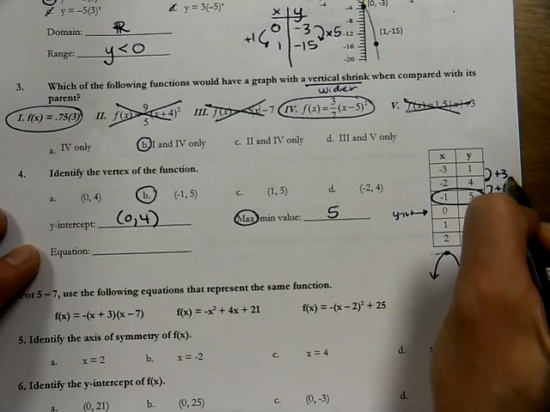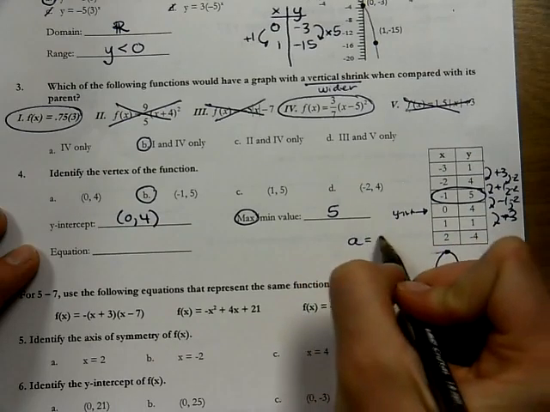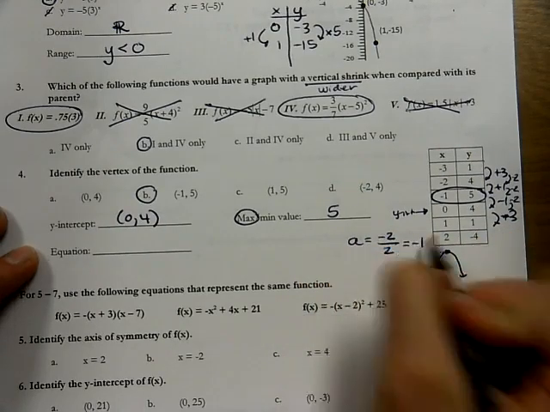And the equation, I notice that this is quadratic because we are symmetrical, but we are not increasing or decreasing at a constant rate. So I look at this, I see we are subtracting 2 each time. So our a value is going to be the second difference divided by 2, or -1.